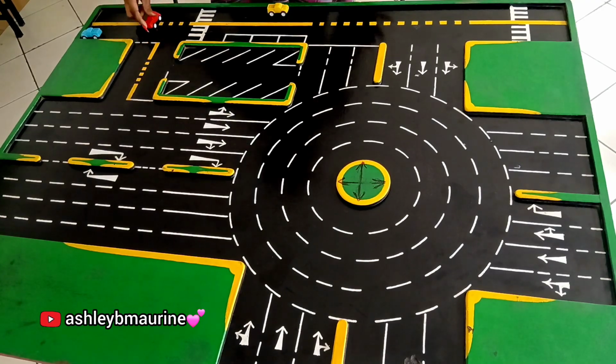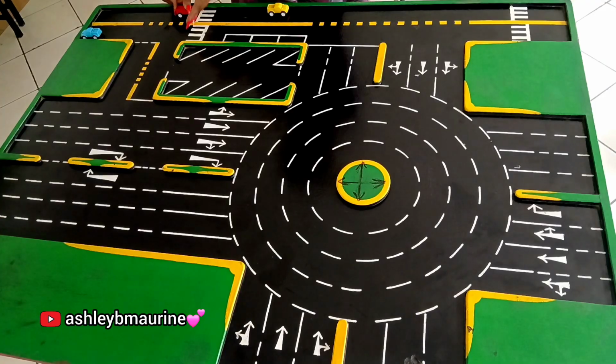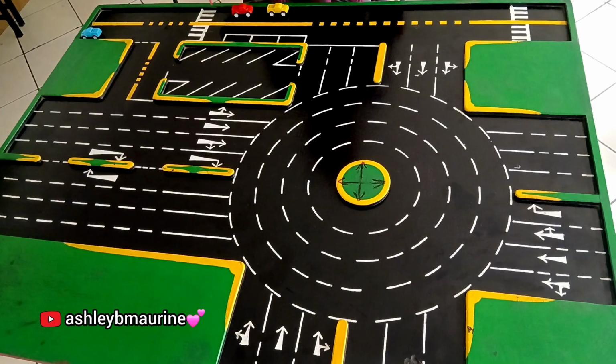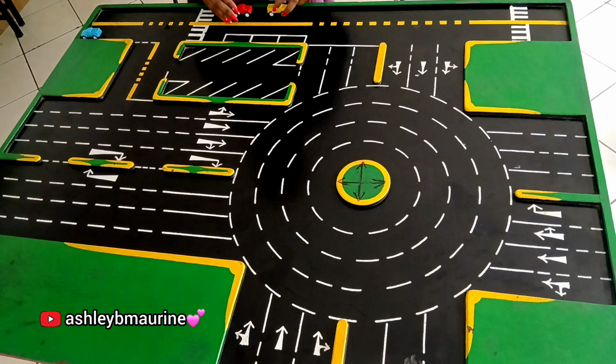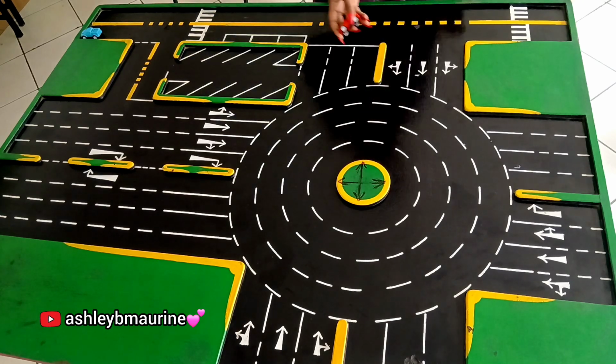If the road is clear, you turn right. We stop and give way for pedestrians. We stop there. So that's the first question. The second question is this.